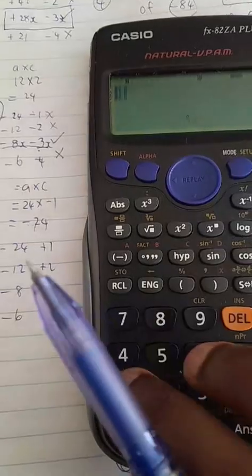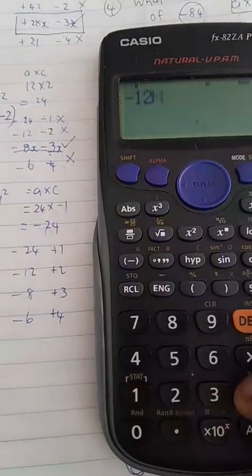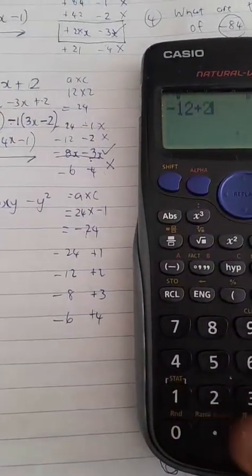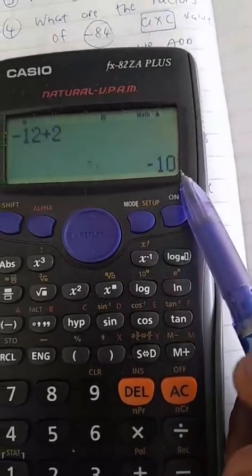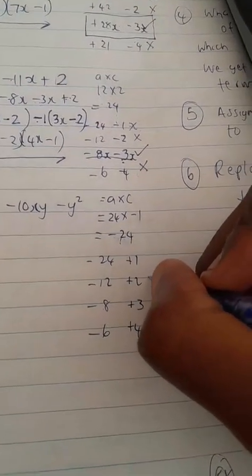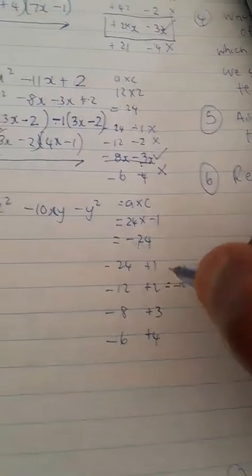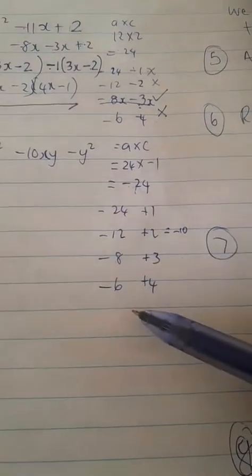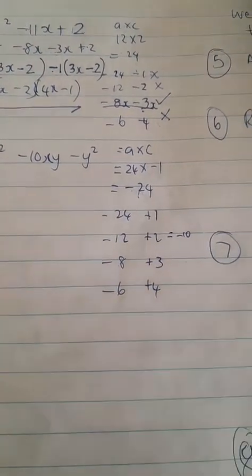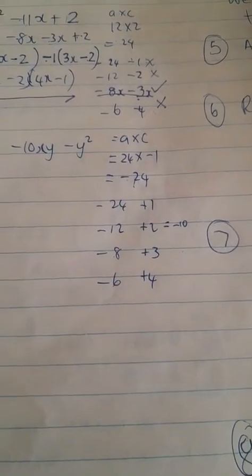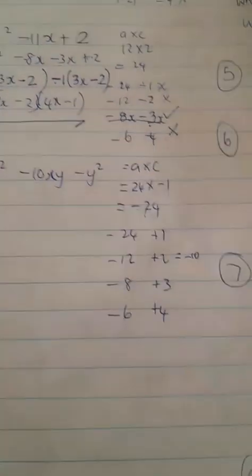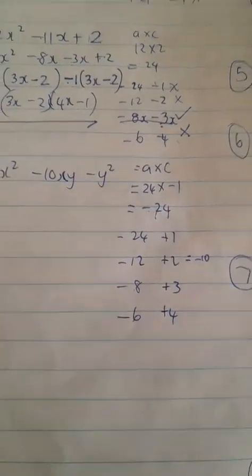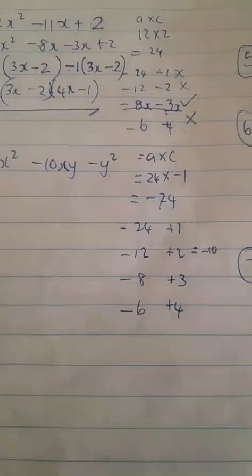Let's go to the next one. Negative 12 plus 2 gives us negative 10. Do I even need to continue? If I get the one, do I even need to continue? I'm going to be wasting my time. I know there are people that thought negative 6 plus 4 is equal to negative 10. Do you see where the danger is? I hope you see where the danger is for some people.